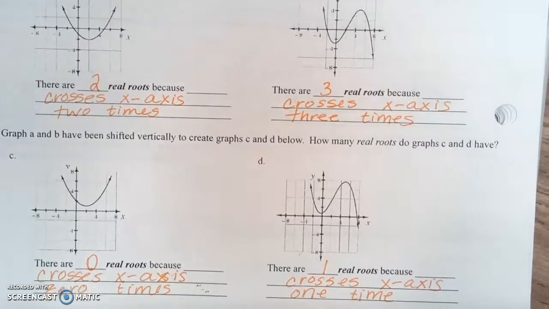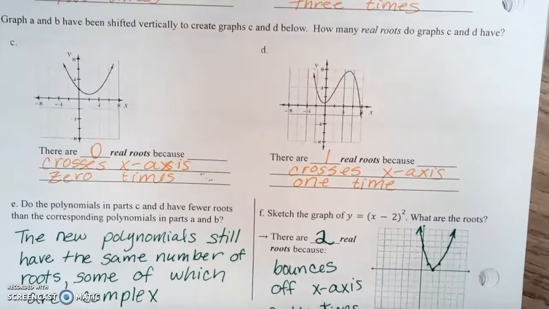Okay. Then down at the bottom, for part E, it says, do the polynomials in parts C and D have fewer roots than the corresponding polynomials in parts A and B? They're still going to have roots.